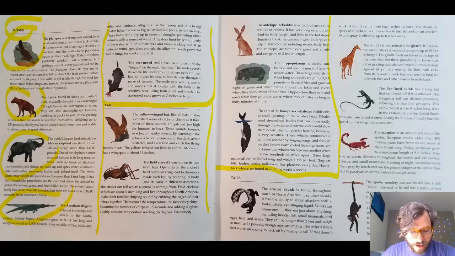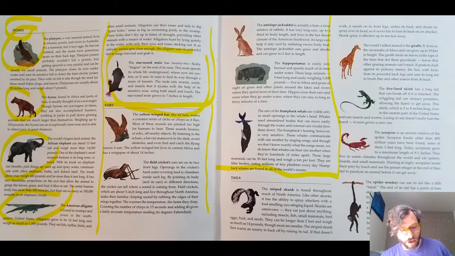Alligators hunt by lying quietly in the water with only their eyes and their noses sticking out. If an unlucky animal gets close, the alligator uses his powerful tail to lunge forward and grab it. So it helps it stay hidden when it's wanting to jump out and snap things. Next, the next nose is, and this isn't just any nose, it just said mole earlier, this is the star-nosed mole.